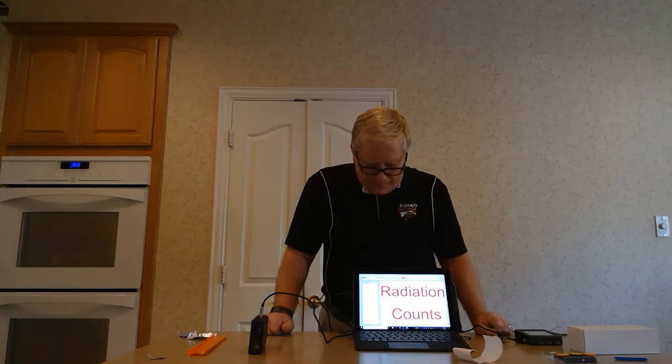Usually it's set up for 50 seconds right now. 50 seconds is a nice in-between time to use because it's long enough that you can average out the random variations in radiation coming from your various sources, but it's short enough that you can do multiple runs in a day. You don't have to wait hours to see what's happening here.